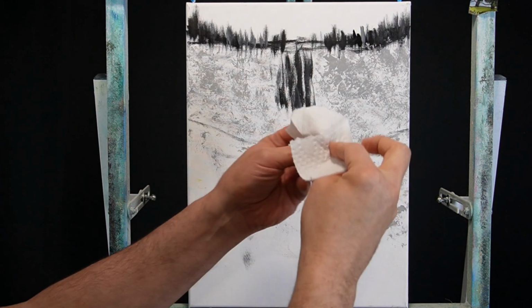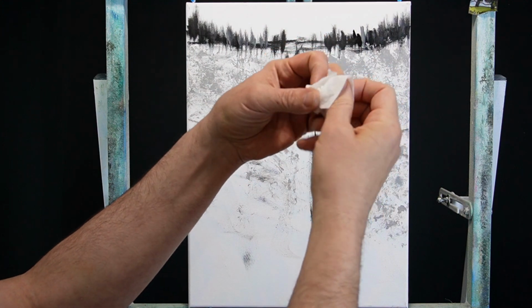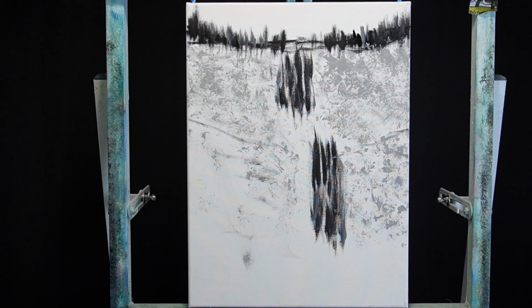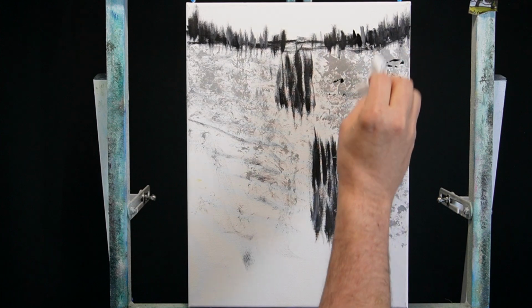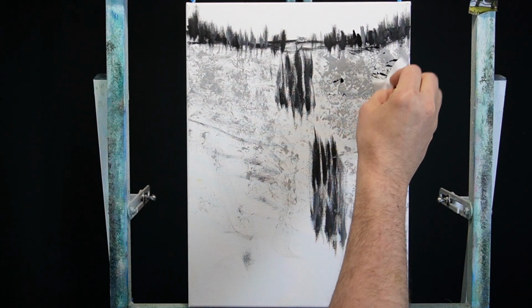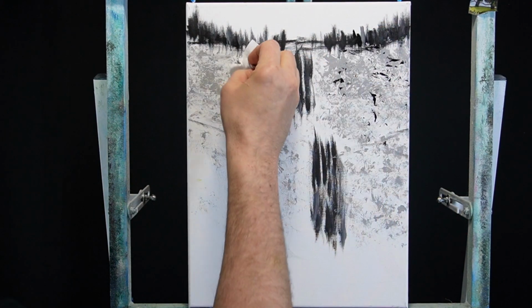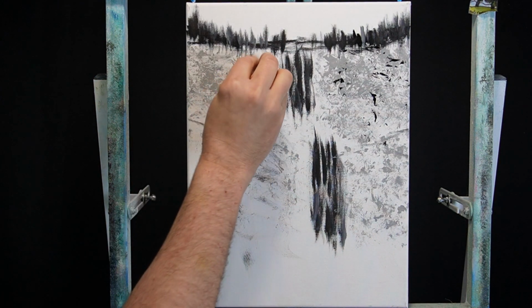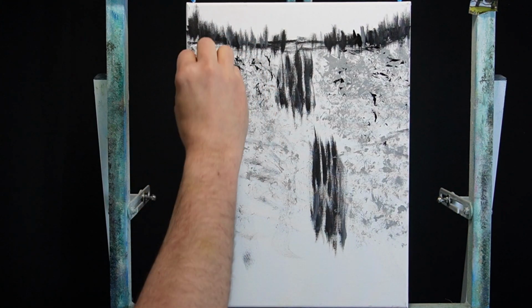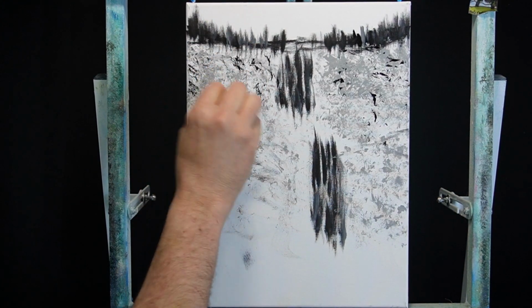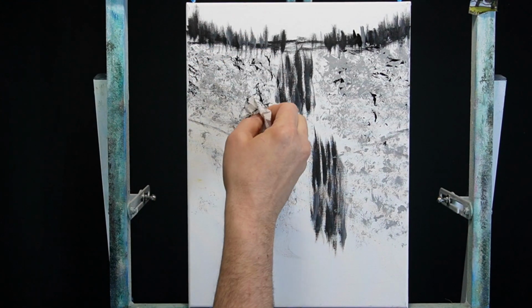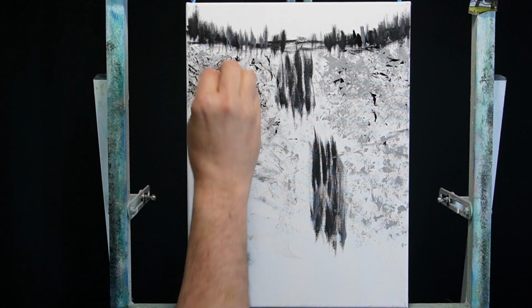So, with a scrunchy scrunch of a new paper towel, I come back to my black. Oh, and try not to paint my hands. And I just want to dot in a little bit of black gesso here and there. Whoop, lost it. There we go. And who knows how much of this we're going to see at the end, once again. Who knows? Doesn't matter.